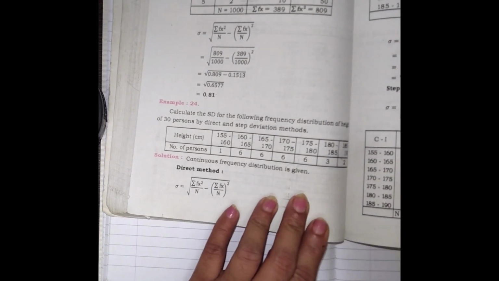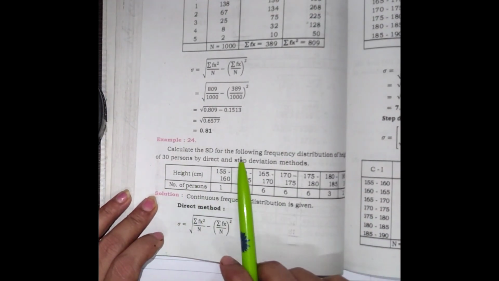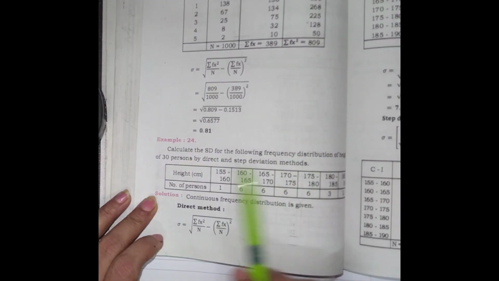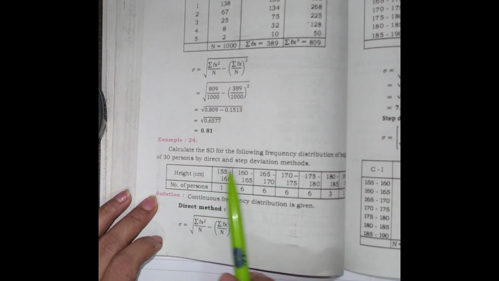Here, one example is given, the 24th example in the textbook. Calculate the standard deviation for the following frequency distribution of height of 30 persons by direct and step deviation method. If they are not mentioning this, directly you do it: fx square divided by n minus fx divided by n whole square.